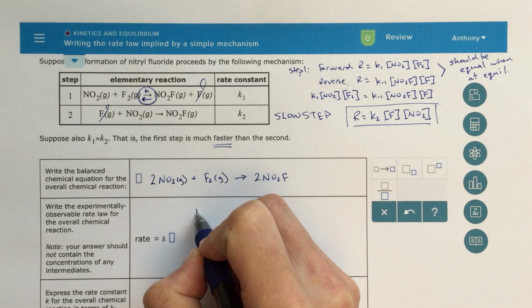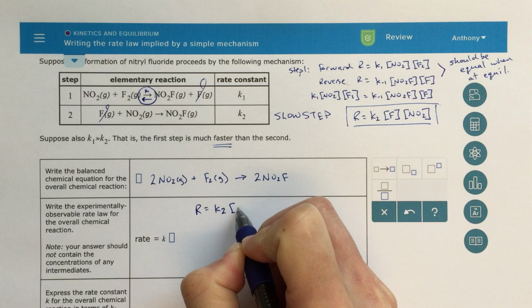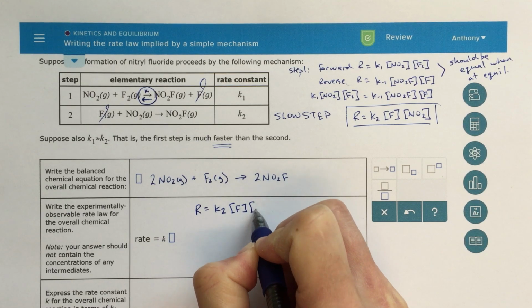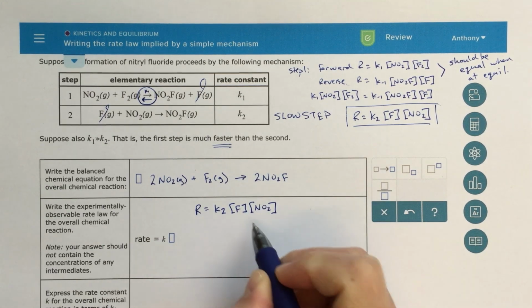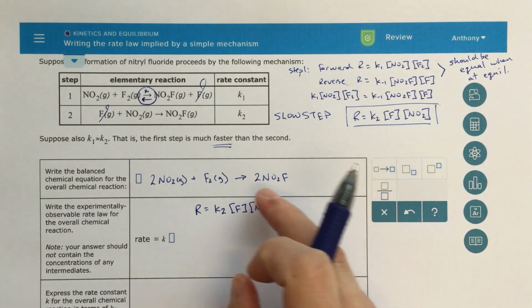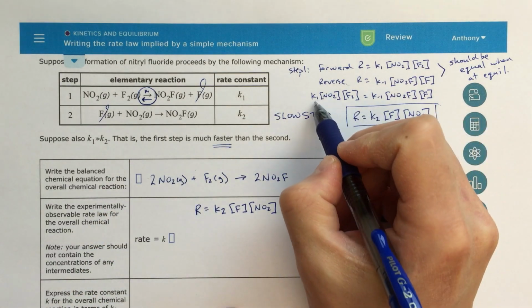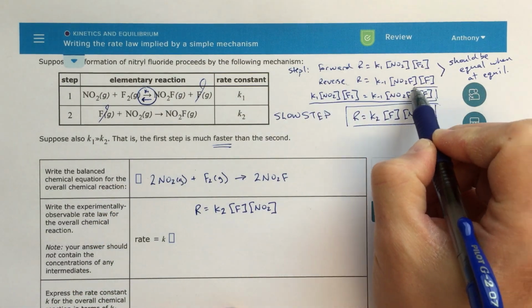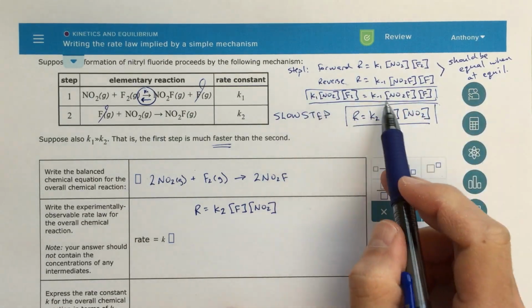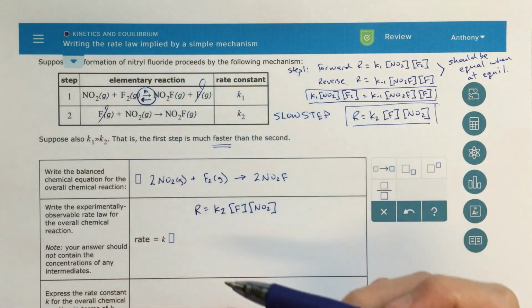So if I say that R, my rate, is going to equal K2 times F times NO2, what I want to do is substitute out this F for some other terms that are in my overall reaction. So I'm going to take this bit of information where I said that my two steps are going to be equal to one another. The forward reaction is going to equal the rate of the reverse reaction.